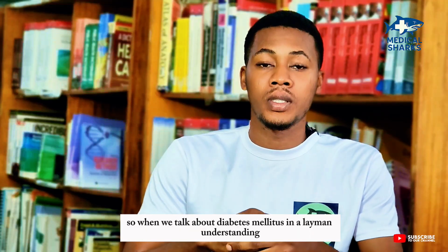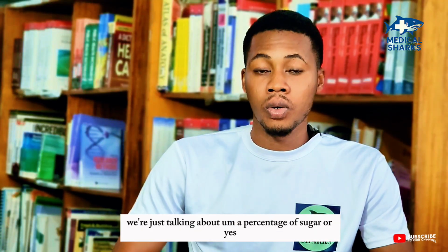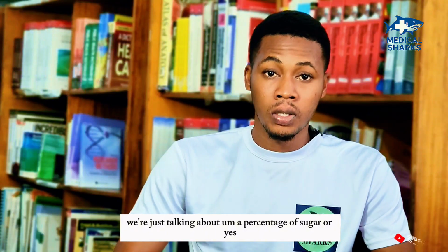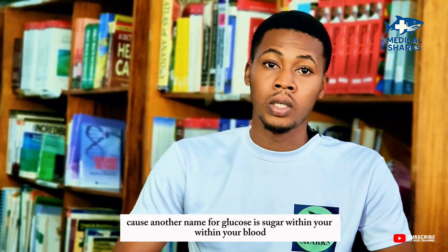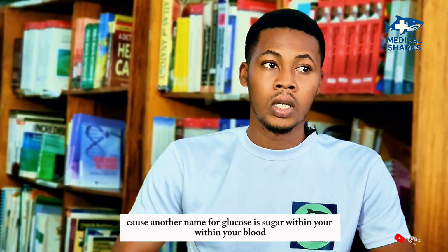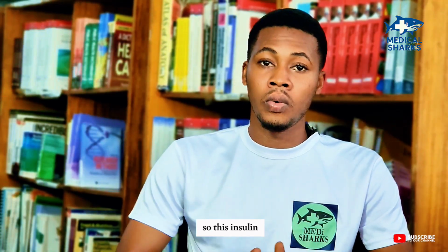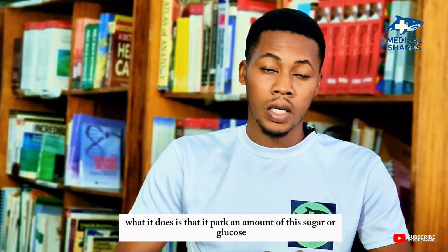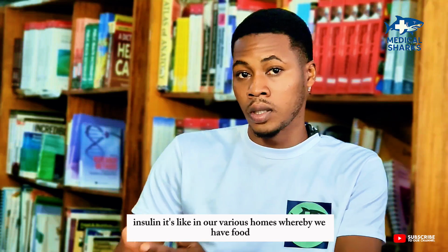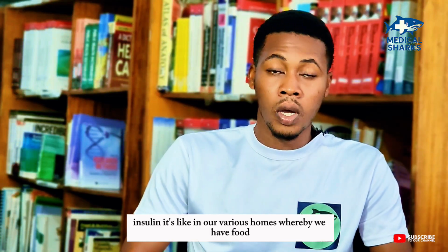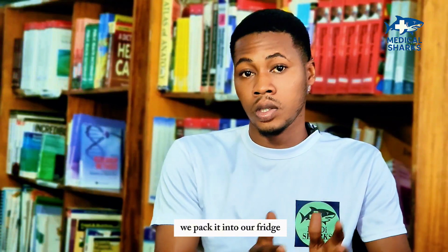When we talk about diabetes mellitus in a layman's understanding, we're just talking about a percentage of sugar, another name for glucose, within your blood, and then we have something called insulin. This insulin packs an amount of this sugar or glucose and stores it, like in our various forms, whereby we have food, and when the food is in excess, we pack it into our fridge.